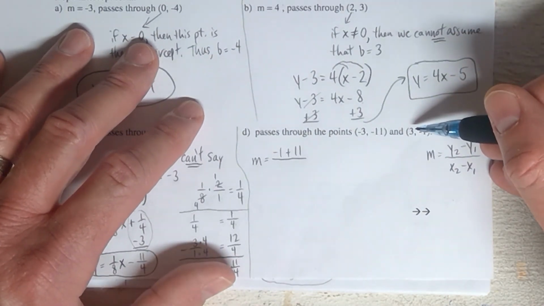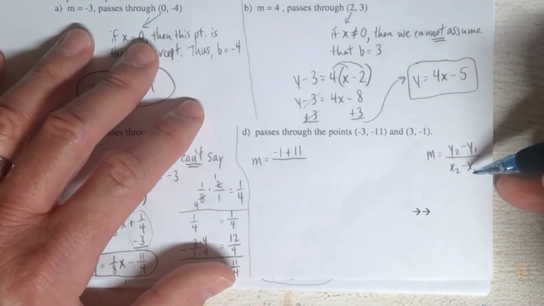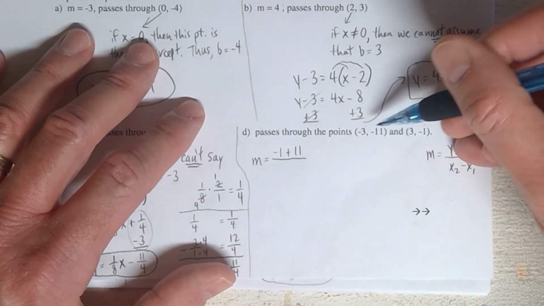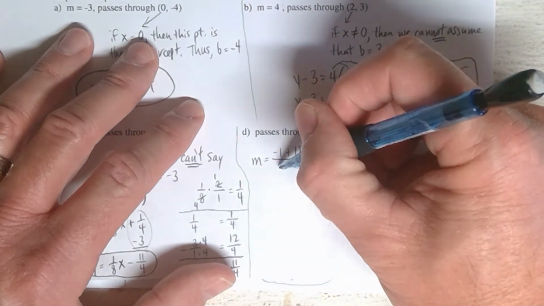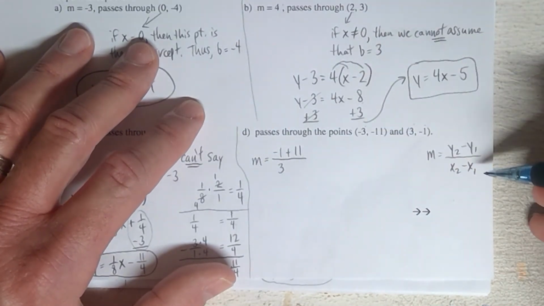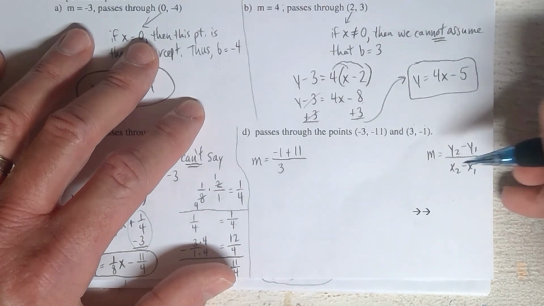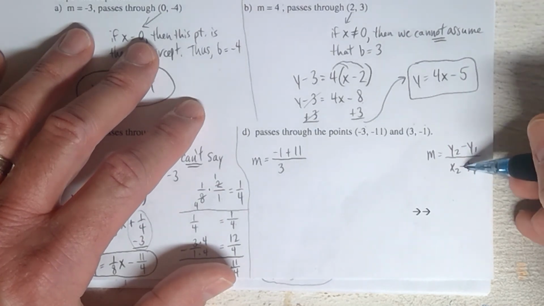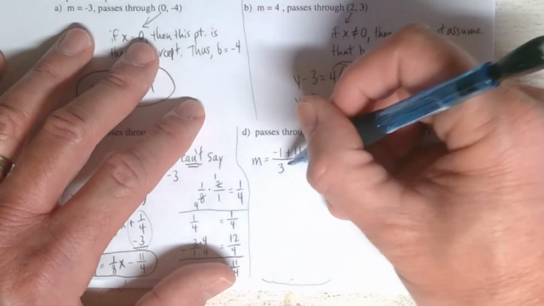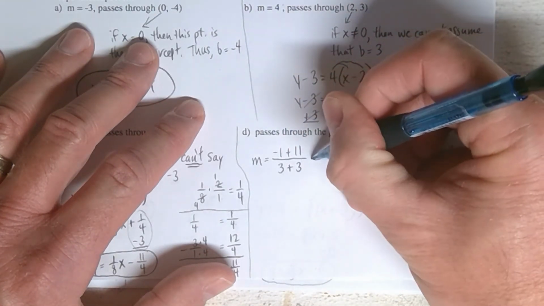And then same thing on the bottom, only now you do the x's. The second x minus the first x. 3 minus -3. Again, you plugged in a negative behind the minus sign that's already in the formula down here in the denominator. So 3 minus -3 is the same thing as 3 plus 3.